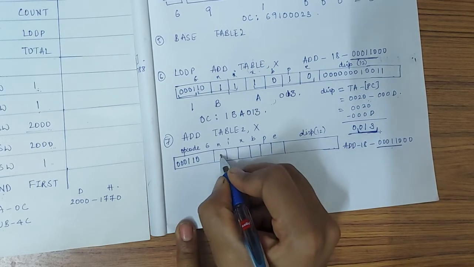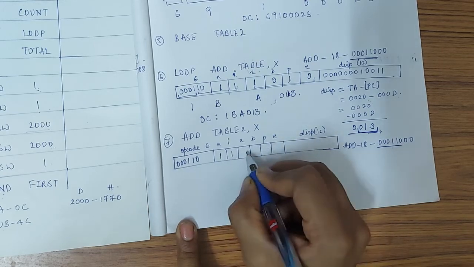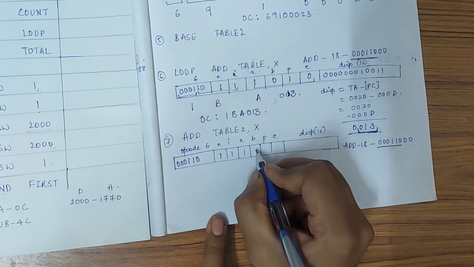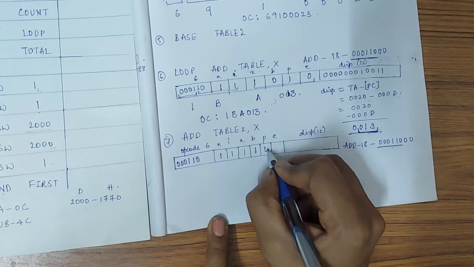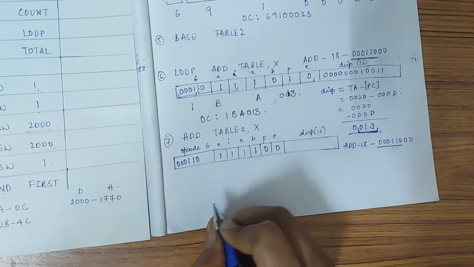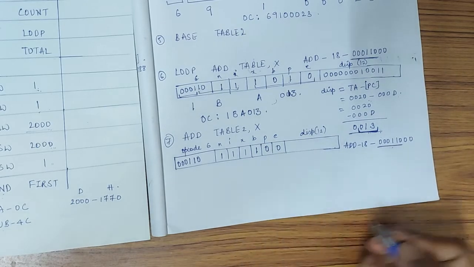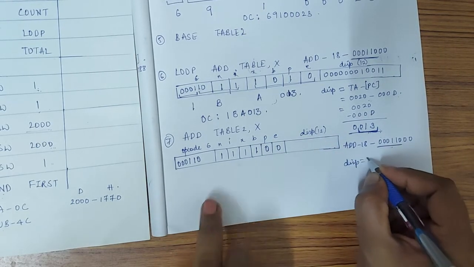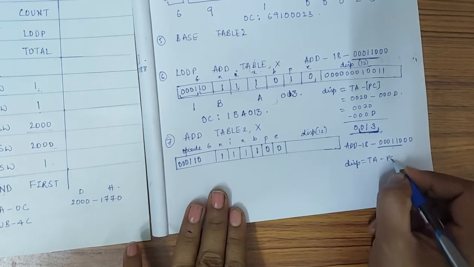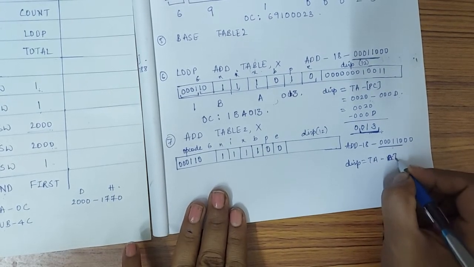So this is neither indirect nor immediate. It uses indexed addressing mode. It uses base counter and doesn't use program counter. It's not a format 4 instruction. So now we have to calculate the displacement. Displacement is equal to target address minus base counter value.